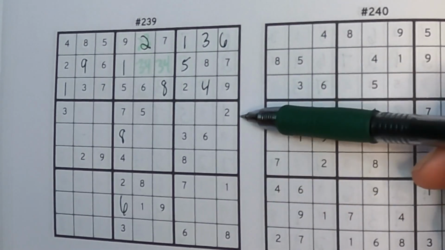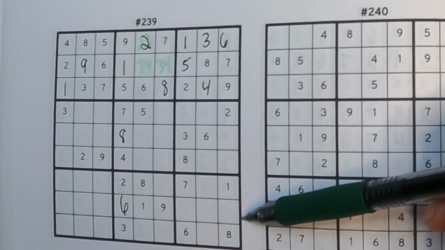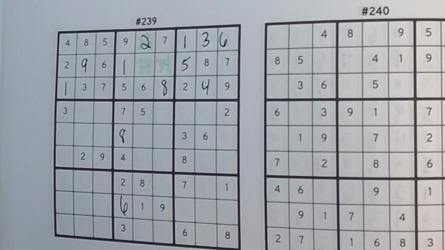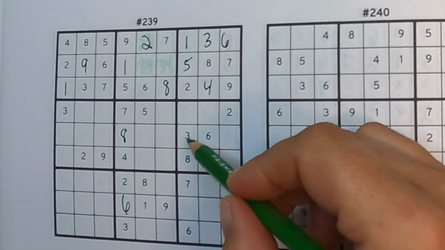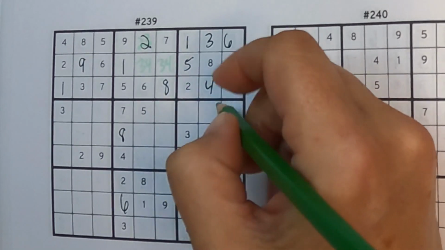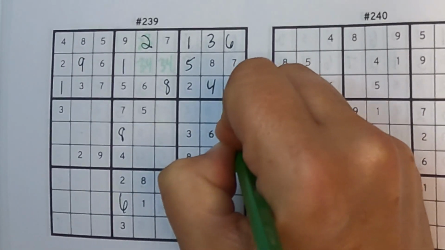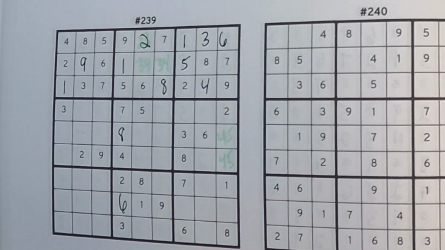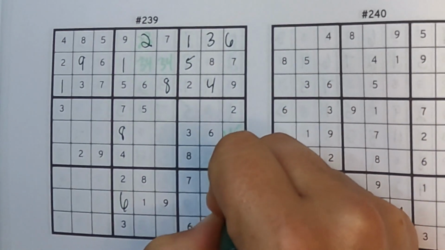For this column, we're missing 3, 4, and 5. We've got the 3 covering both of these boxes. I don't see any other help, so 4, 5, 4, 5. That means that our 3 for that column has to be here.